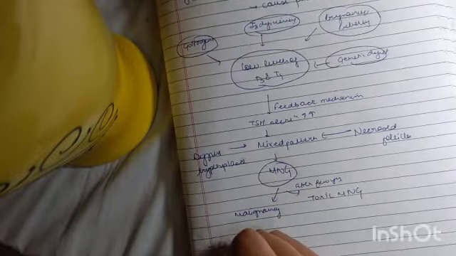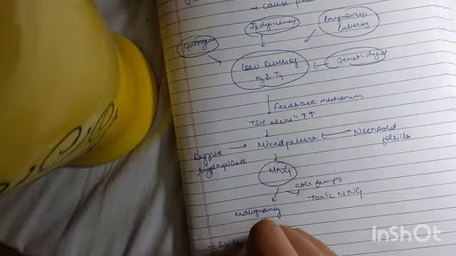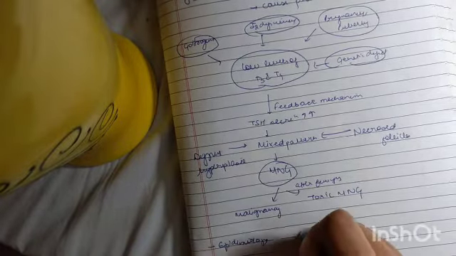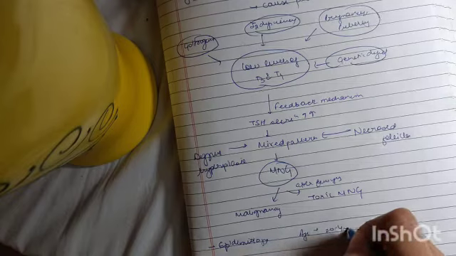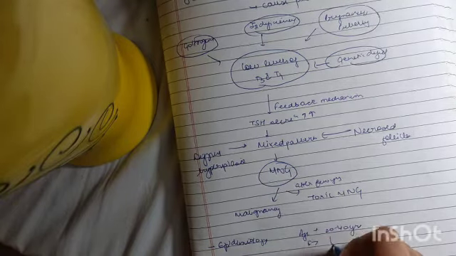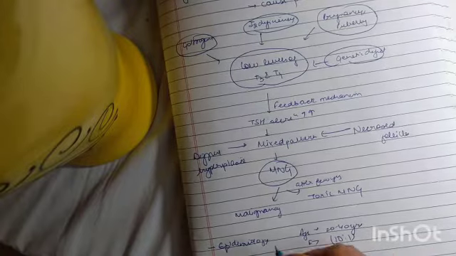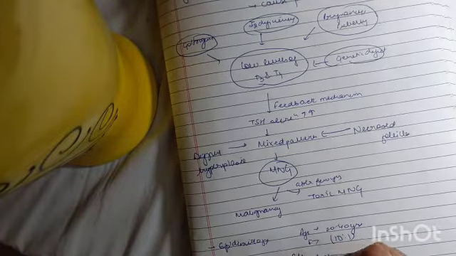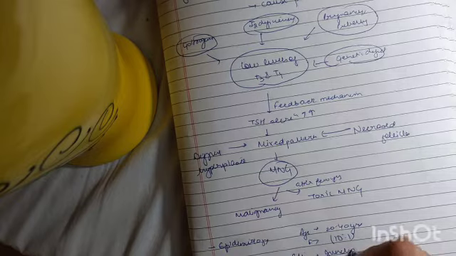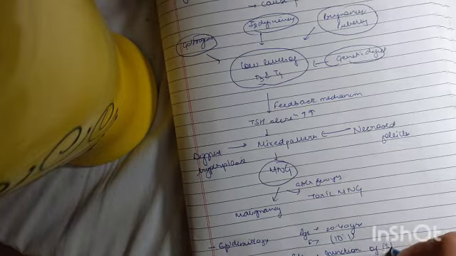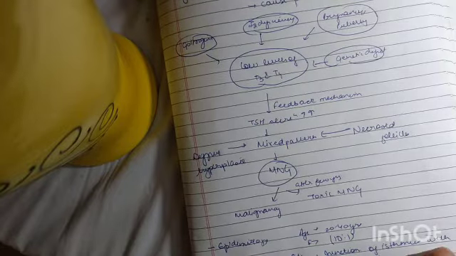Now let's talk about the epidemiology first. We know that it occurs usually at the age of 20 to 40 years, and is more common in females, in a ratio of 10 to 1. It usually occurs at the junction of the isthmus with one lobe.